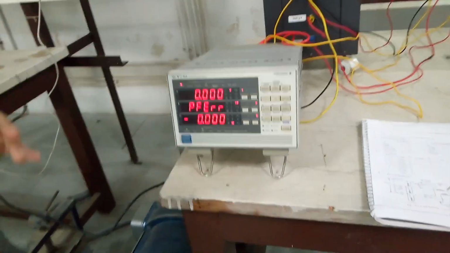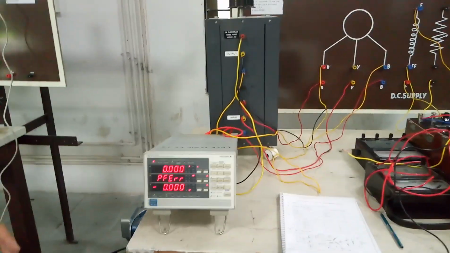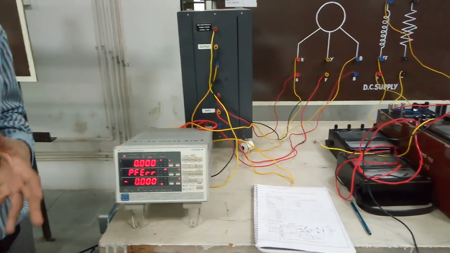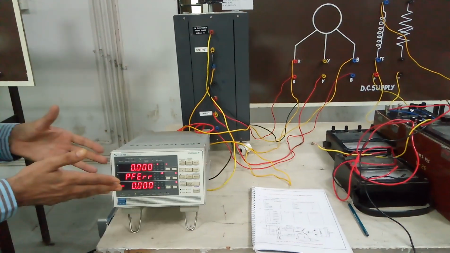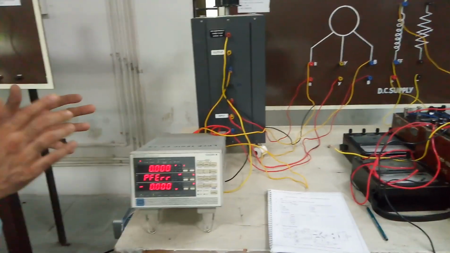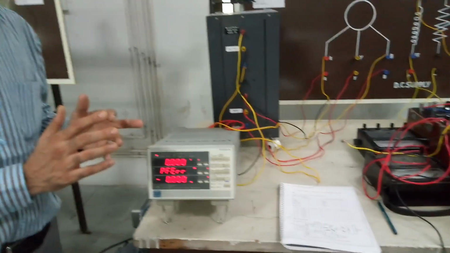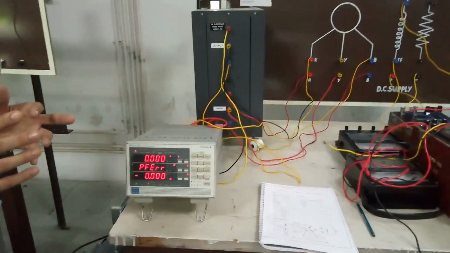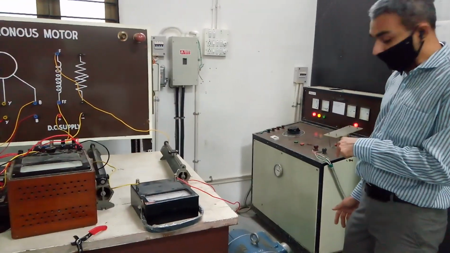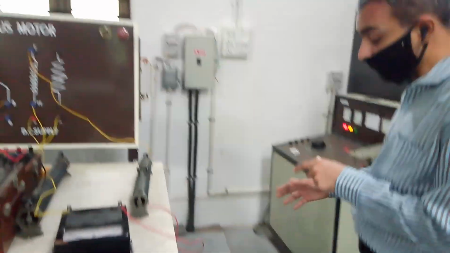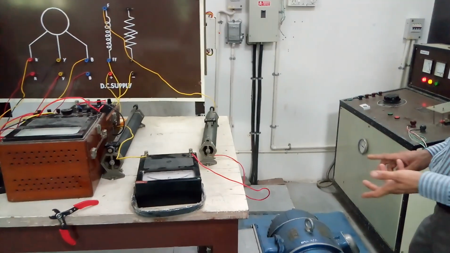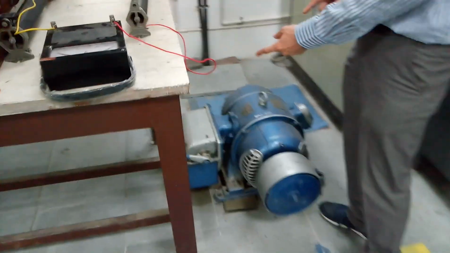Now we are going to start our machine, and you can observe the effect of excitation on the various parameters on this power analyzer. Our induction motor is starting; our synchronous motor is starting as an induction motor. Let us see what the effect of this handle switch is, right?